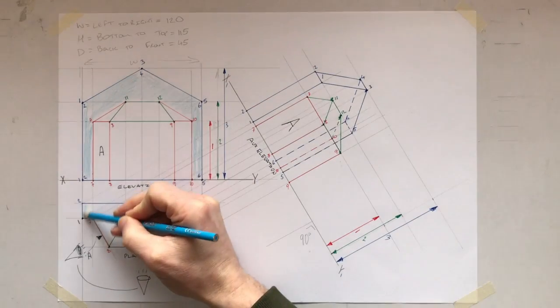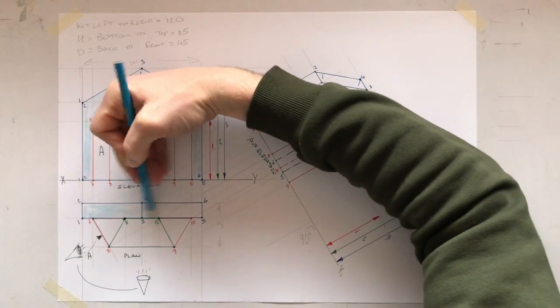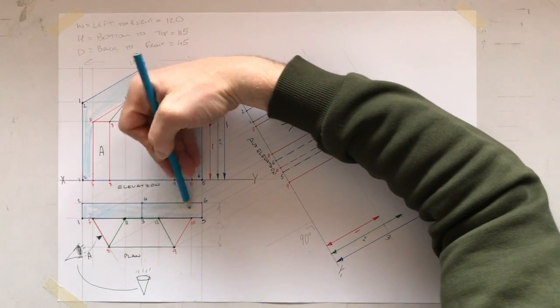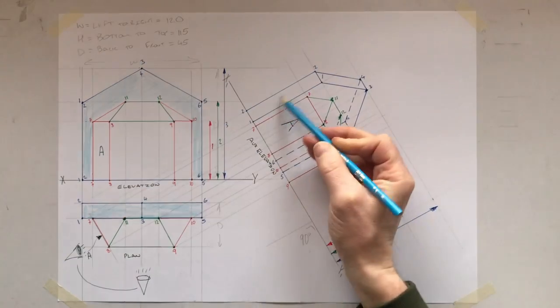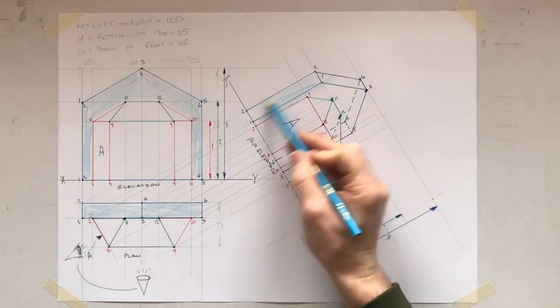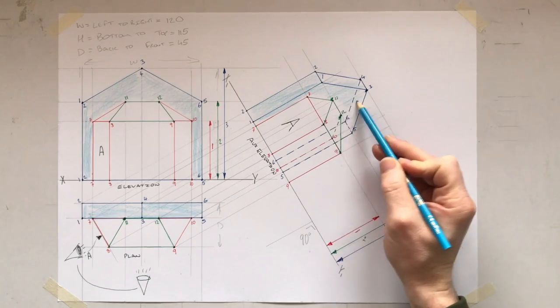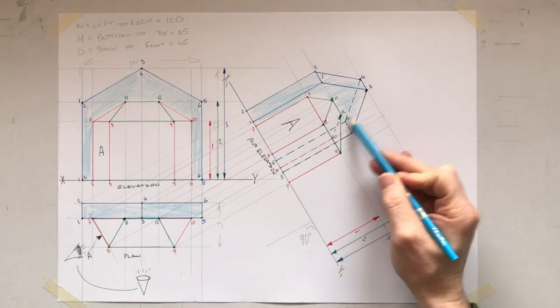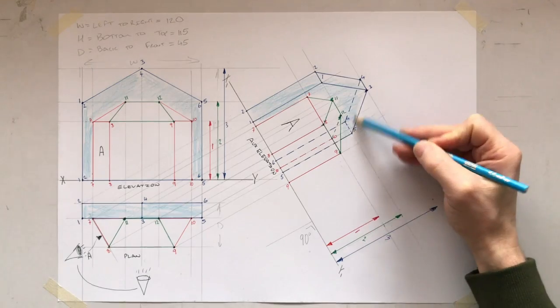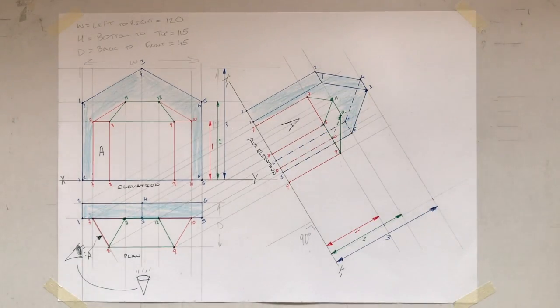Okay, so that's it in plan. And again, we can just see where that is going to be then in our auxiliary. So this is the back edge of this. So sometimes just putting a bit of colour on it brings things to life and makes it a little bit easier for you to see. Now you'll have more time to shade in than I do, but it's just to give you an idea.